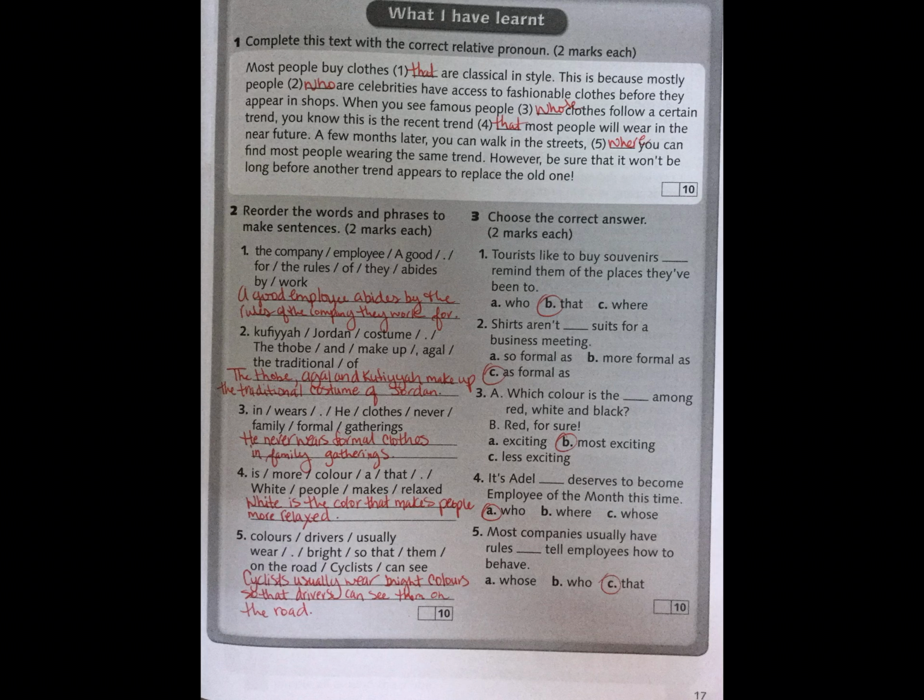We can use as, and in number 3 we have comparative and superlative, and in 4 and 5 we have relative pronouns again. So, tourists like to buy souvenirs that remind them of the places they've been to. Souvenirs يعني التذكاريات and that هو غير عاقل, that's why we chose that.